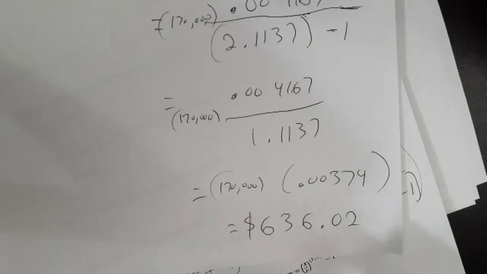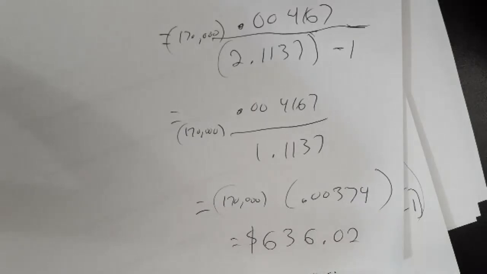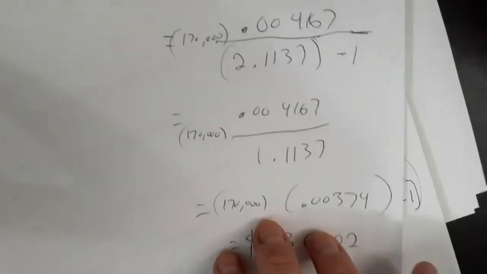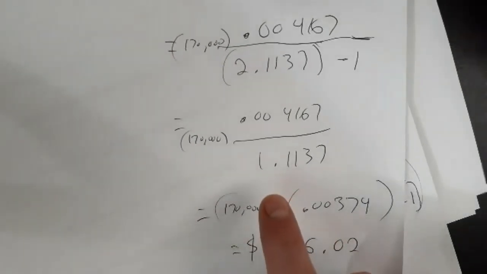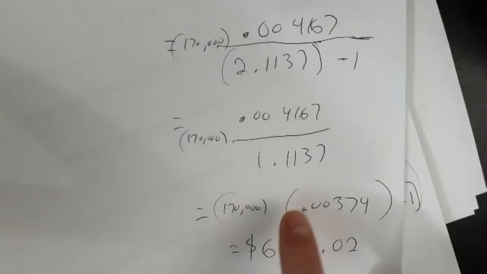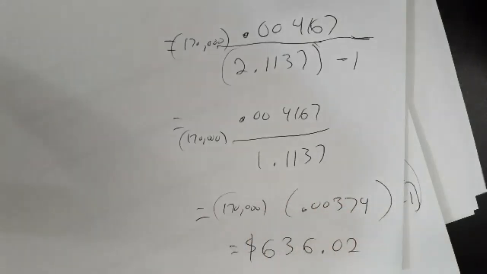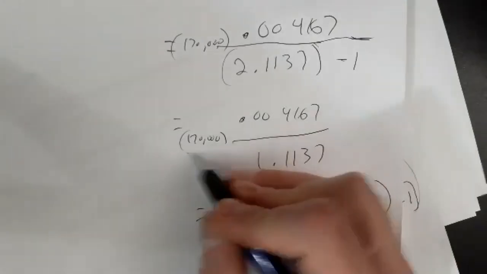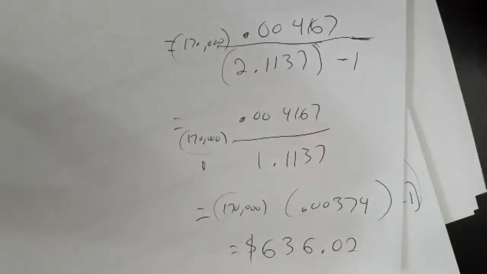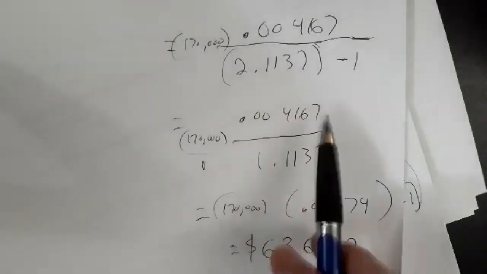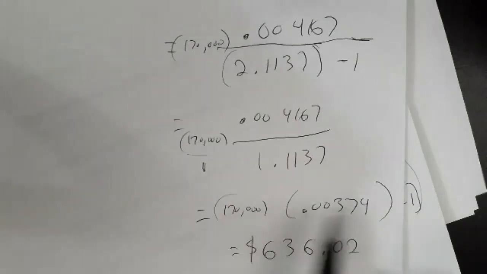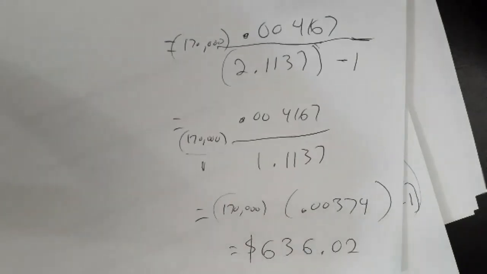Are y'all getting something close, hopefully? It might be a little different if you round it. So is that 170,000 divided by 0.00374? This is multiplication. Okay, so this is like a whole number out in front. If we wanted to, we could put that over 1 or something. But what this indicates is that these two things are being multiplied.